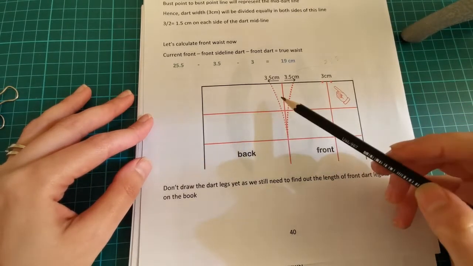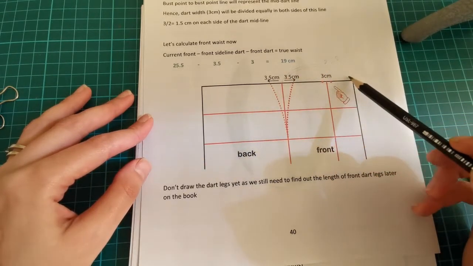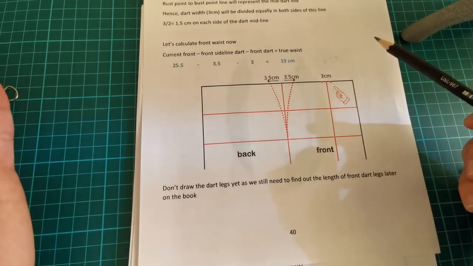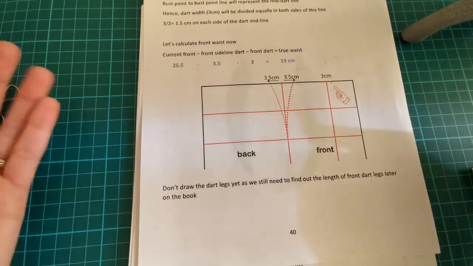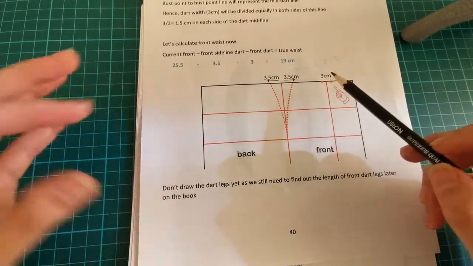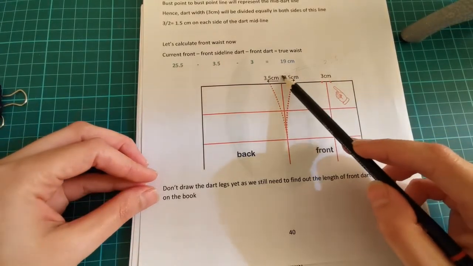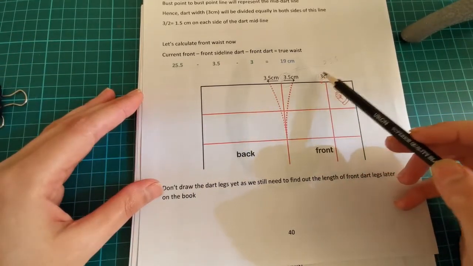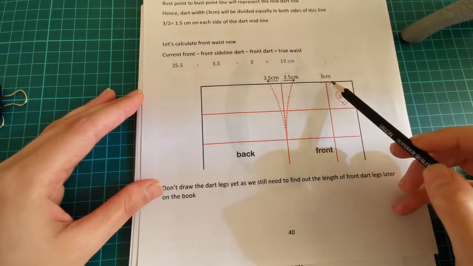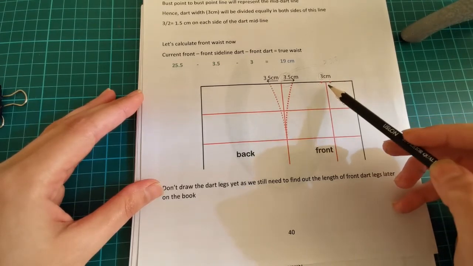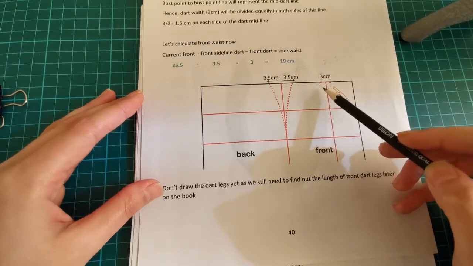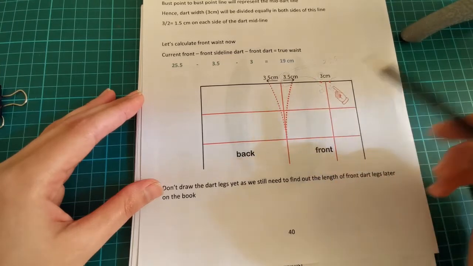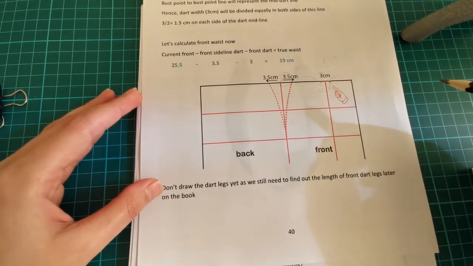Let me say it in another way. The total waist, the current waist, is 25.5 centimeters, and the darts value for the front should measure 6.5 centimeters. Out of the 6.5 centimeters, 3.5 centimeters has gone for the sideline, so what has been left is only 3 centimeters, okay? So I will place this 3 centimeters here. How? 1.5 centimeters on the right and 1.5 centimeters on the left, and the rest here will be 19 centimeters. I hope that is clear for you.